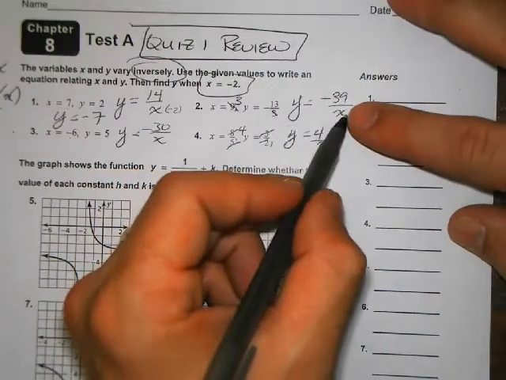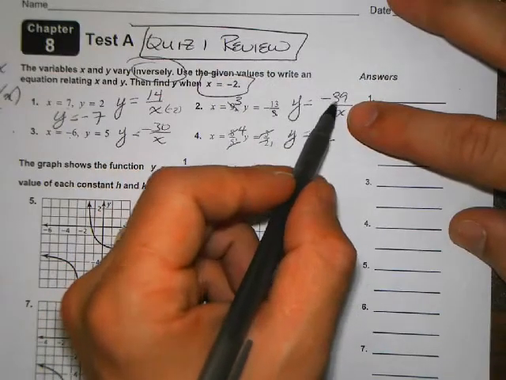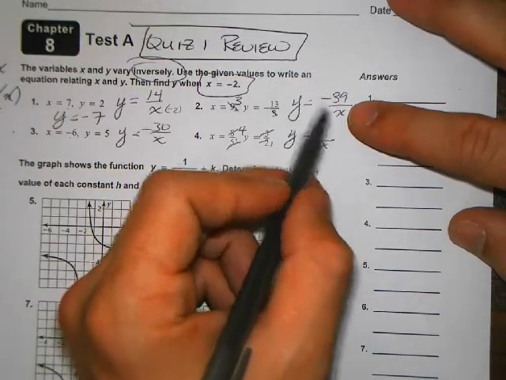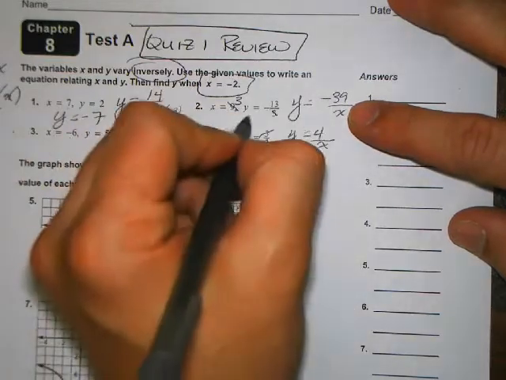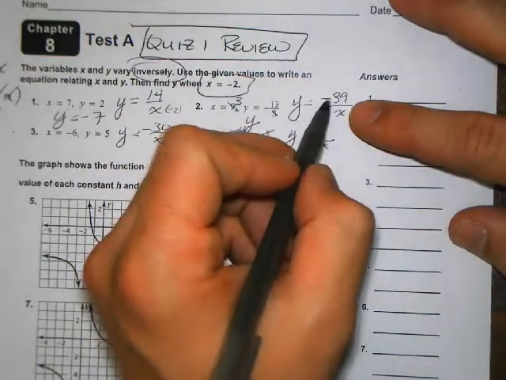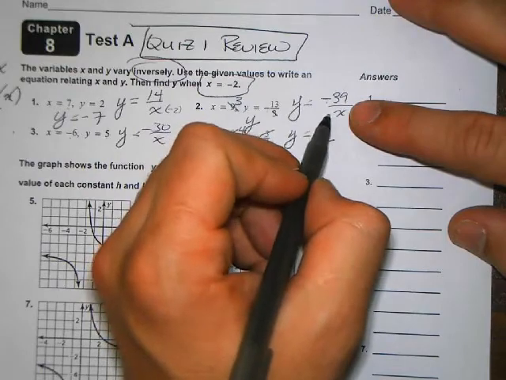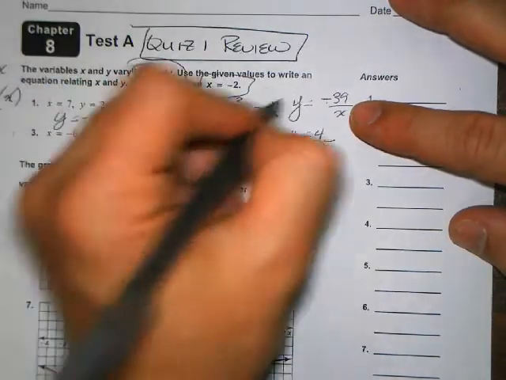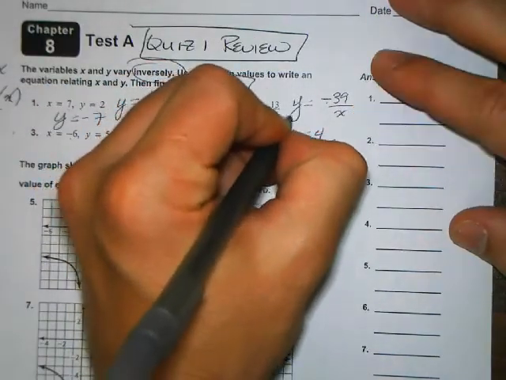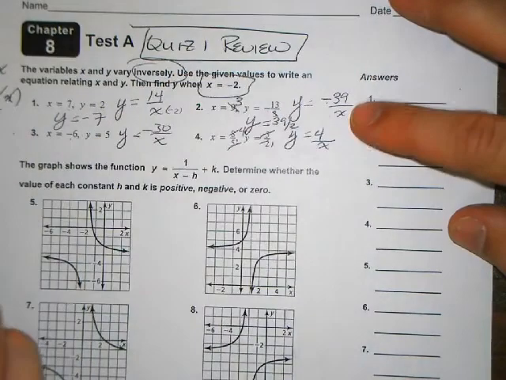If I put a negative 2 down here, this is an odd and this is an even number, so we should be done with our equation. But we do need to remember that a negative divided by a negative will give us a positive. So this should be y equals 39 over 2.